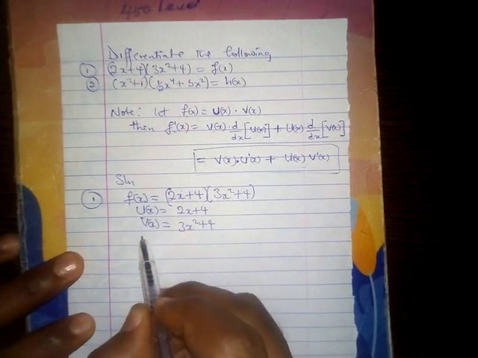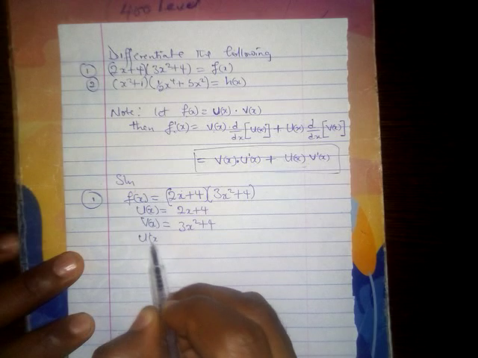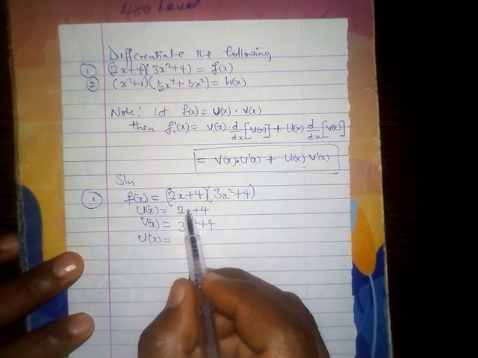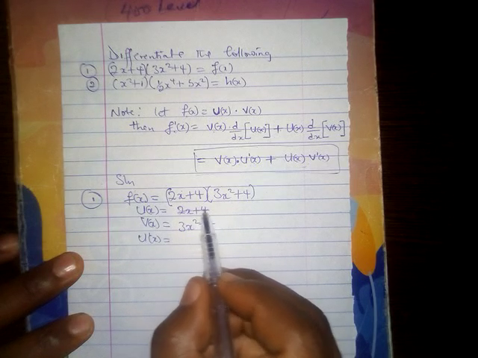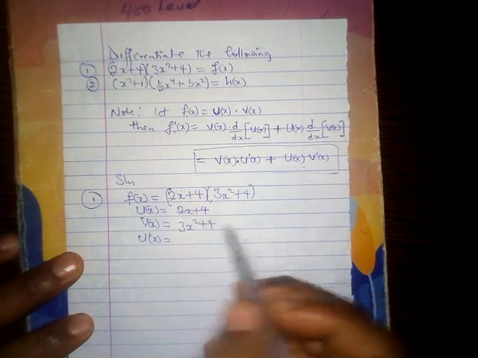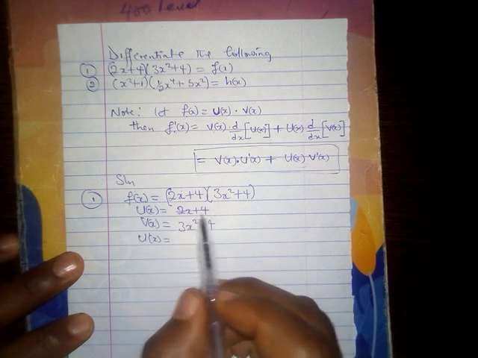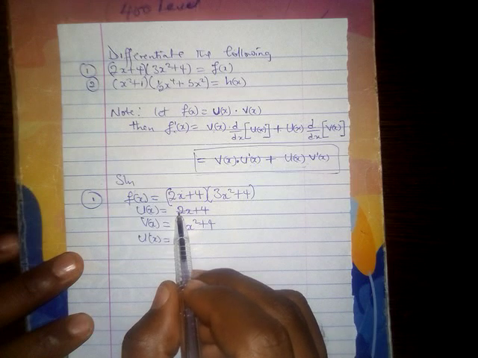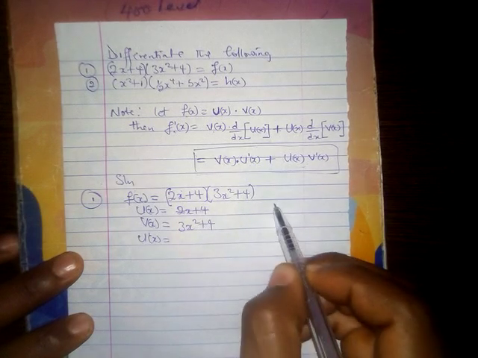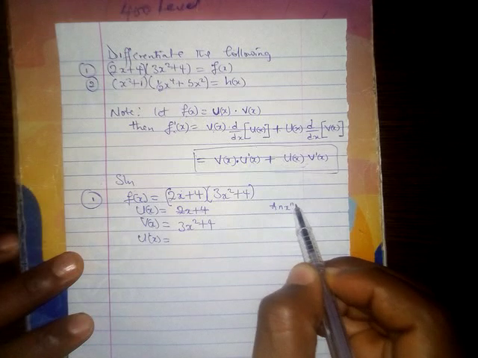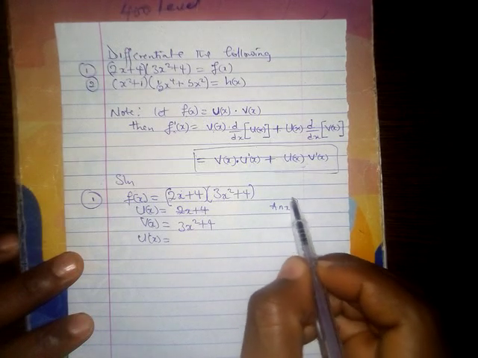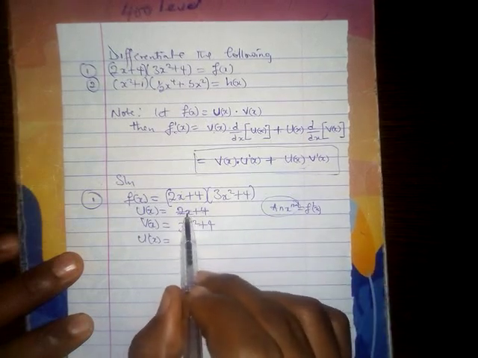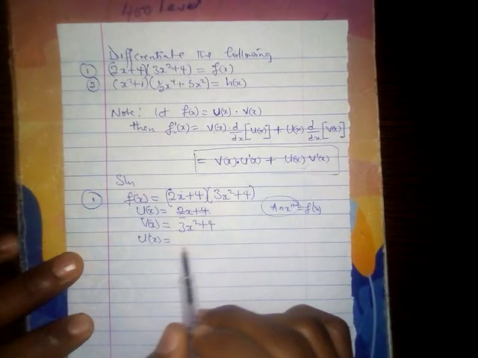Now our u prime of x will be, remember this is a polynomial. This is a linear equation still under polynomial, but remember differentiating a function, especially when it's a polynomial, we use the formula a(n)x to the n minus 1. This is the formula for differentiating f prime of x. Okay, so when differentiating this, we differentiate it term by term.